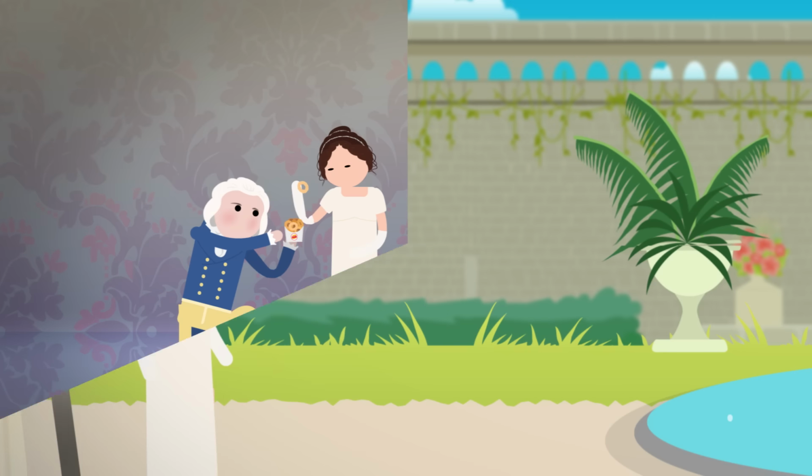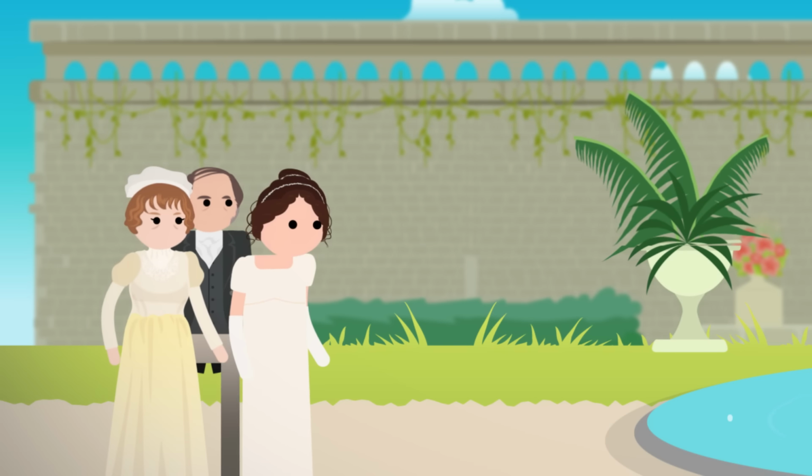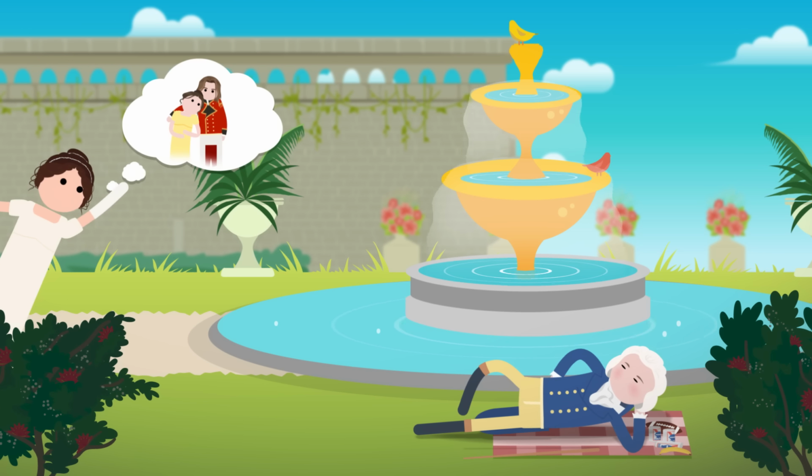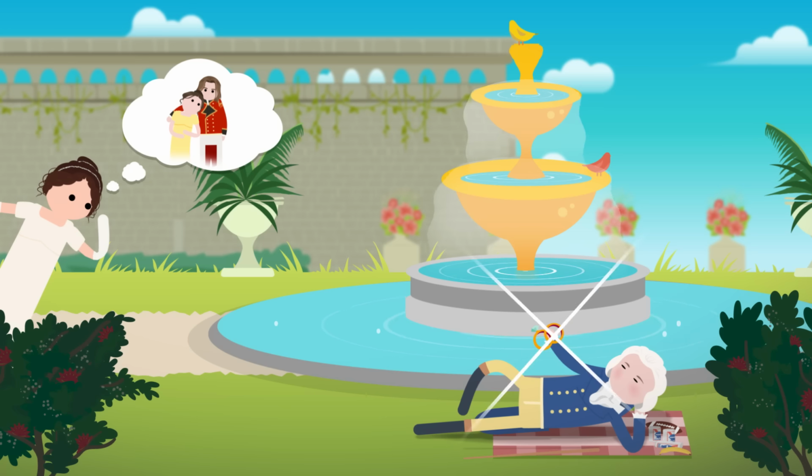But some months later, Elizabeth is on a trip with her aunt and uncle, and they visit Mr. Darcy's lavish estate, and Elizabeth softens toward him. Then she gets word that Lydia has run off with Wickham. Mr. Darcy saves Lydia's reputation by brokering a marriage, and then it's happy endings all around.